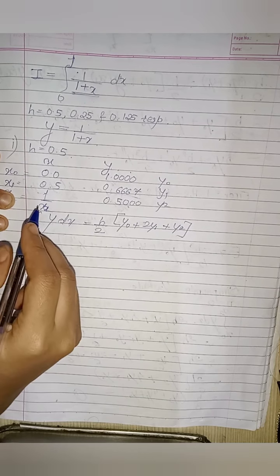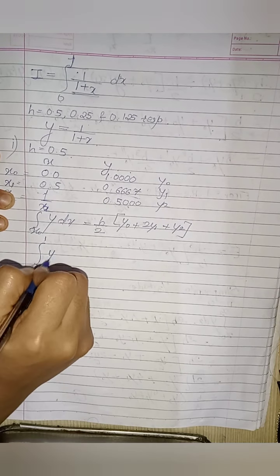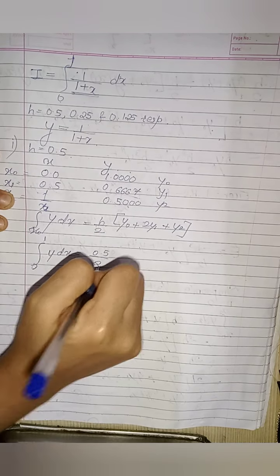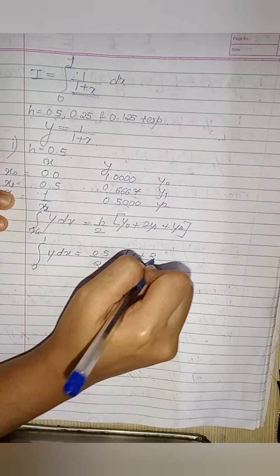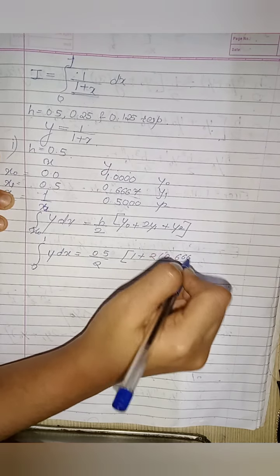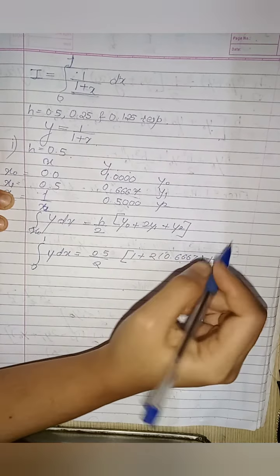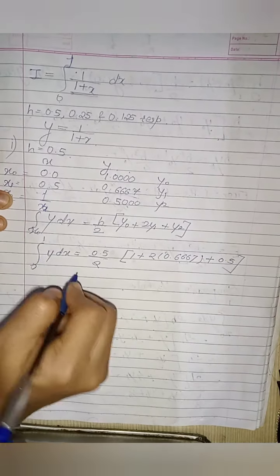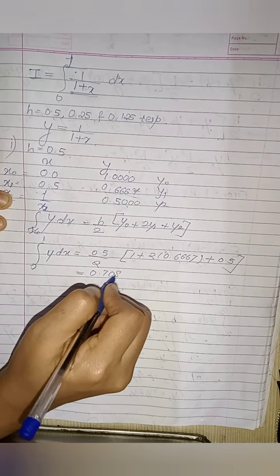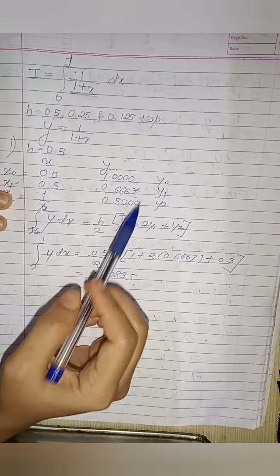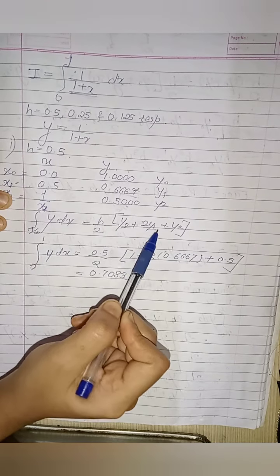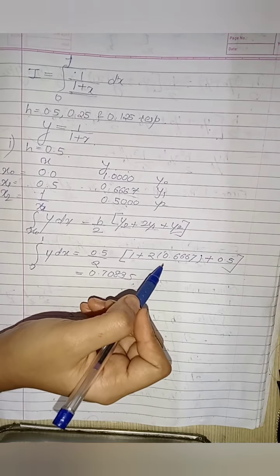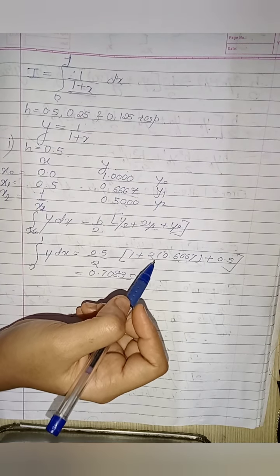So we have x0 to x2 as 0 to 1, y dx equals to h is 0.5 upon 2 into (1 plus 2 into 0.6667 plus y2, which is nothing but 0.5). So this will give you 0.70835. That's the answer. Okay, so we had calculated the values for y0, y1, y2 using this formula. So we need to just substitute this here and we'll get the value of that integration.